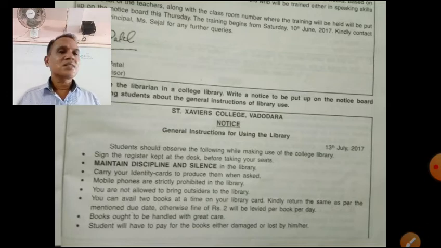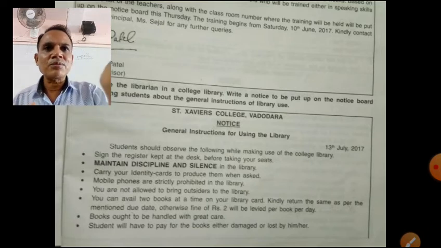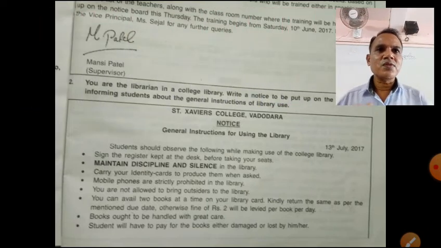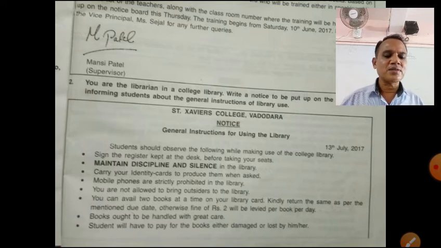Sometimes the notice is written in points. For example, the first example I have taken for you is written in points, and the question is that you are the librarian in a college library. Write a notice to be put on the notice board informing the students about the general instructions for library use.